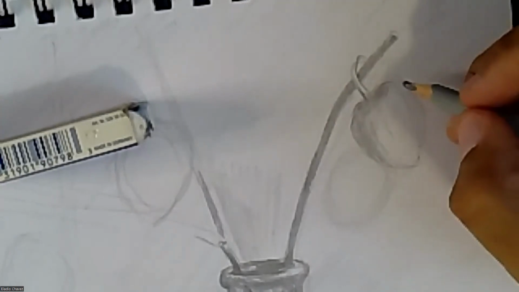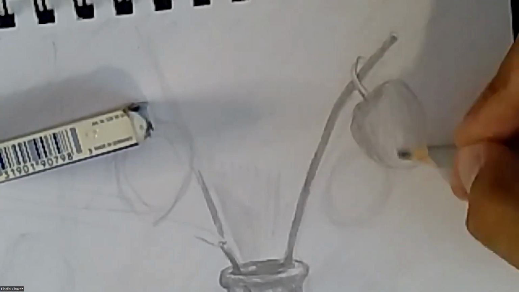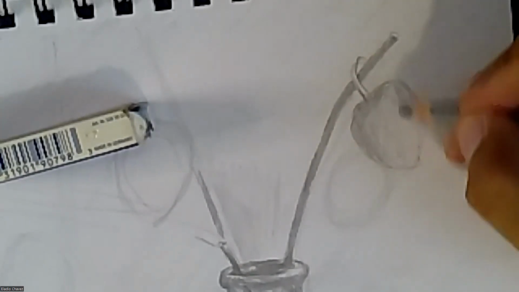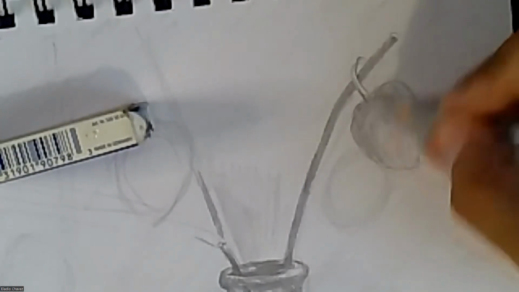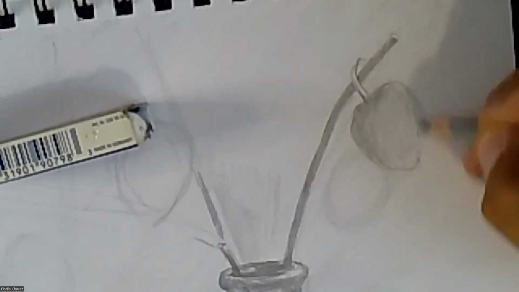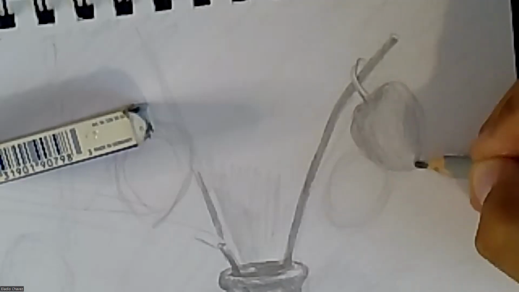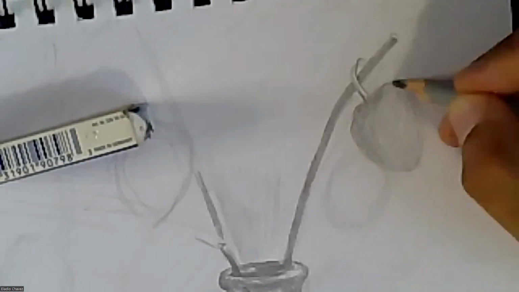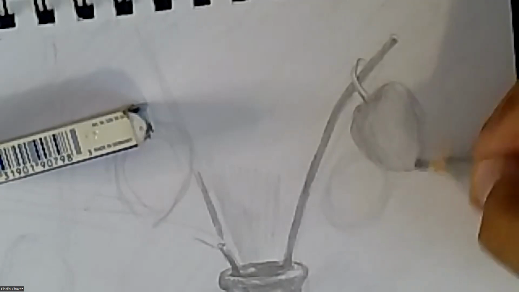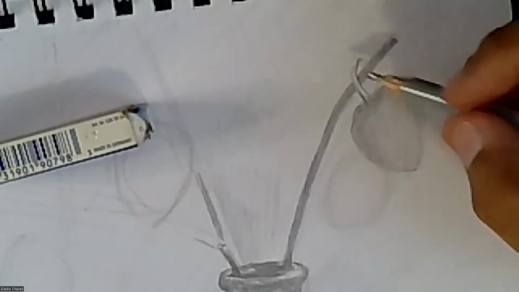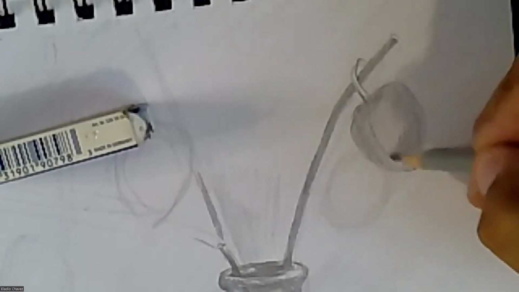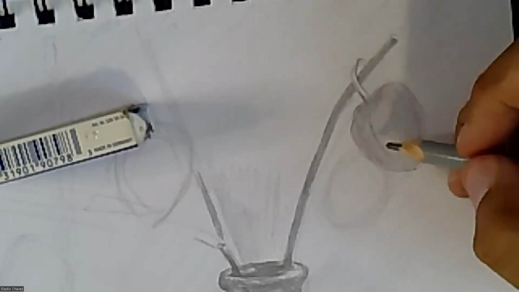And actually, this is what's called the tone. You want to capture that. This is what I would do. I just do the whole tone. That's the tone of this little pod. That's that one tone. Then it goes darker with the little veins.